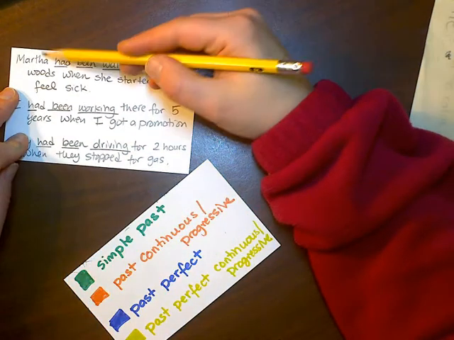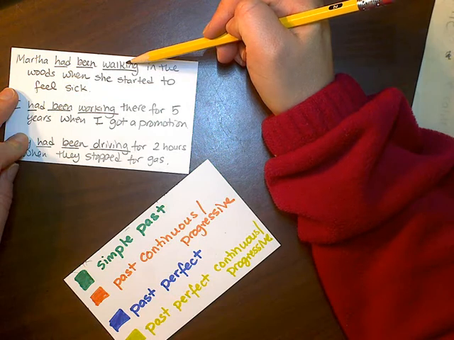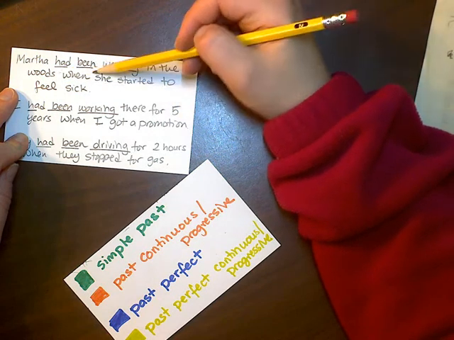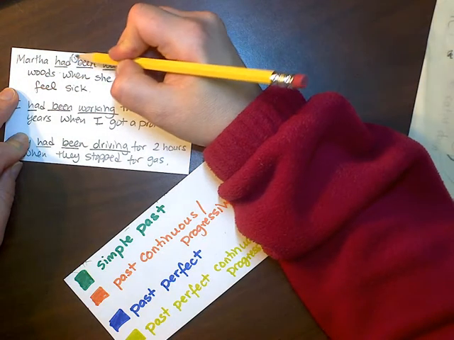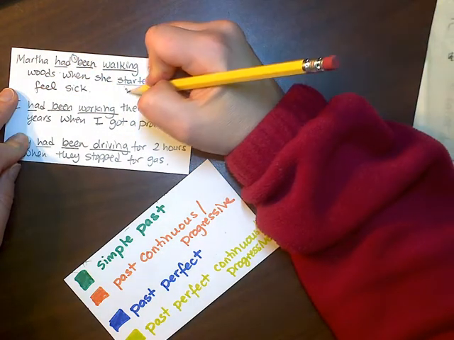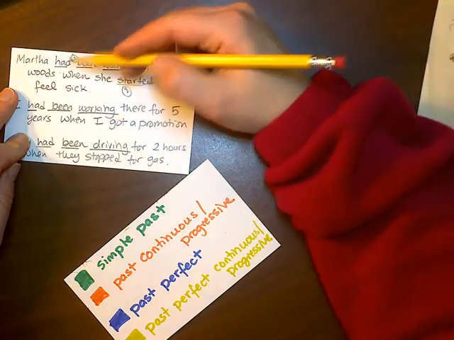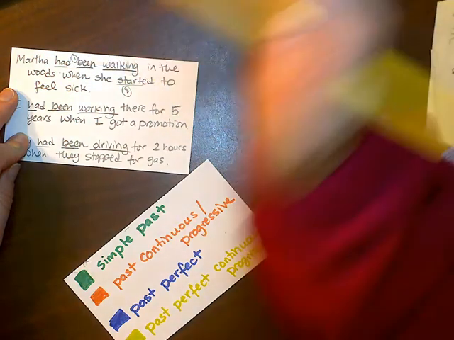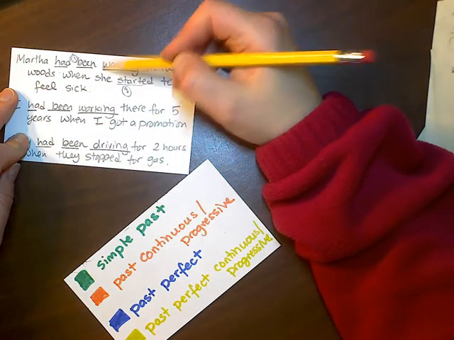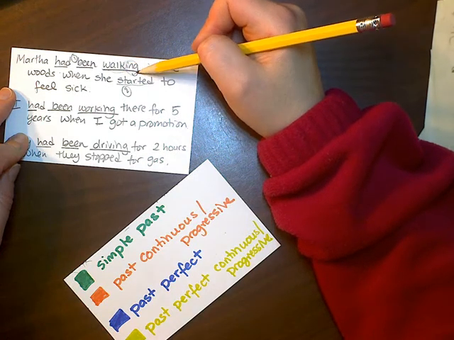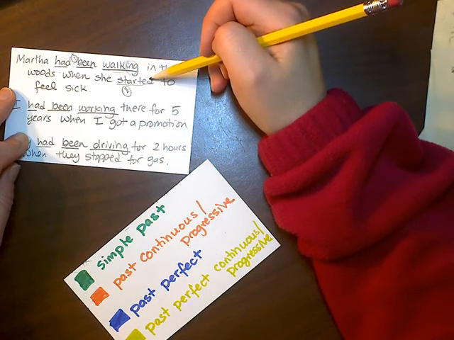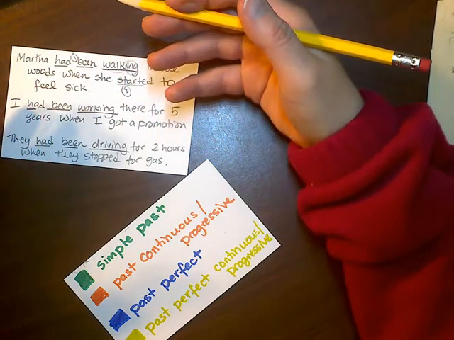Let's take a look. Martha had been walking in the woods when she started to feel sick. So this thing happens first, and this thing, simple past, happens second. So before she got sick, she had been walking, and I use ing, been walking here, because it's something that was going on for a while.